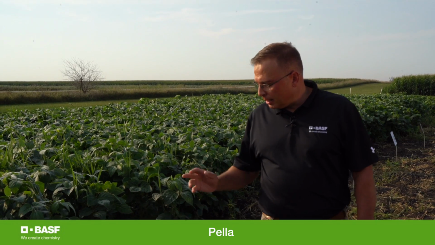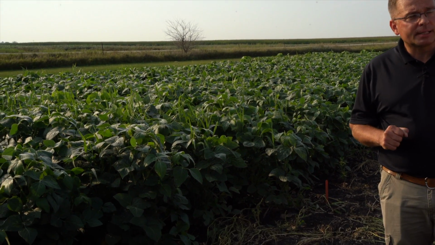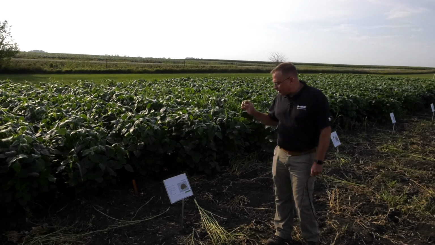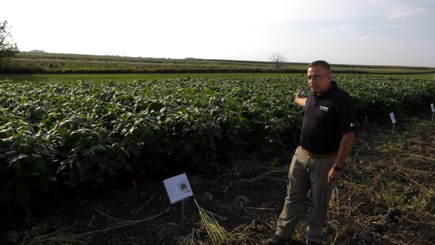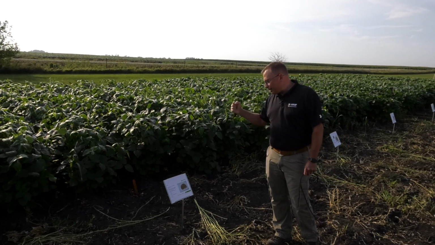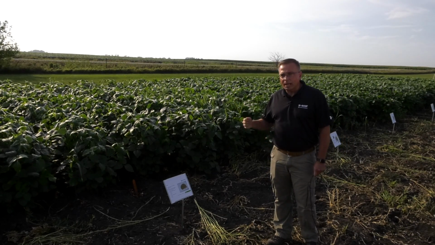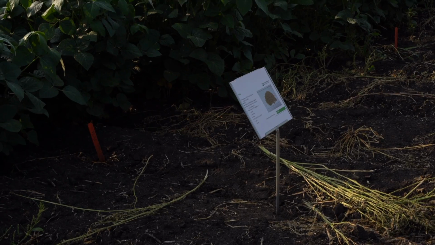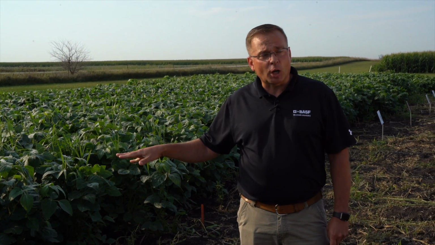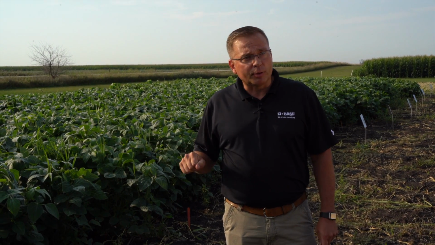Right next to me here we have Pella, named after a town in southeast Iowa, and released in 1979 by the Iowa Ag Experimental Station and the Puerto Rico Ag Experimental Station. Key to this one is that it's Wayne crossed by Williams, and Pella 86 is Pella crossed by Williams 82, which gives us the Rps1k gene, back to that Williams discussion earlier, to bring in a very widely used Group 3 variety, very popular here in Iowa at the time in 1979.